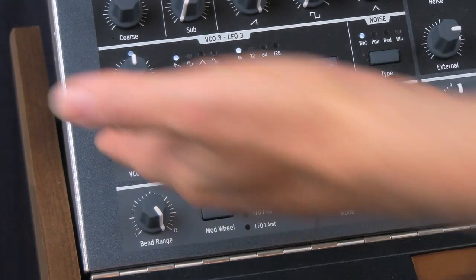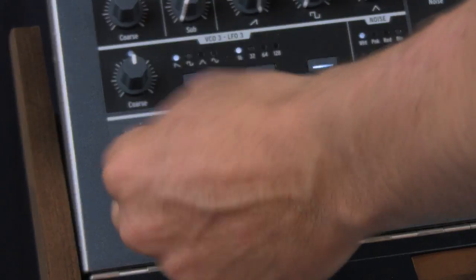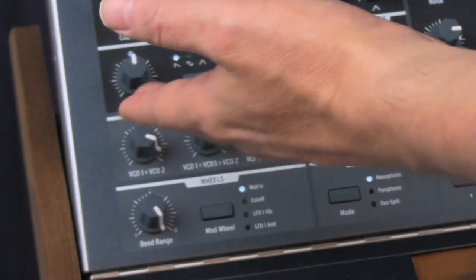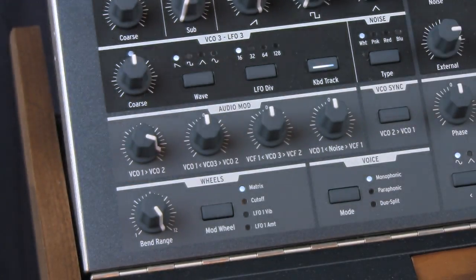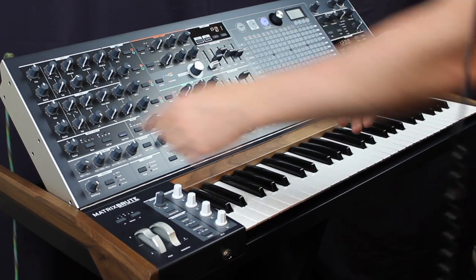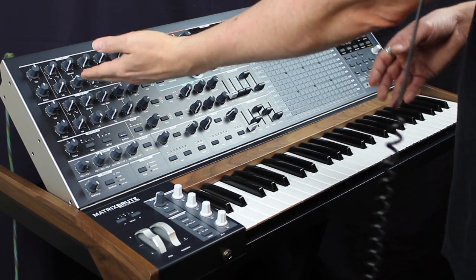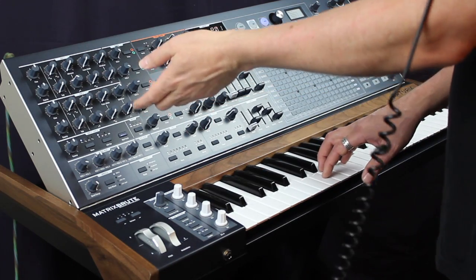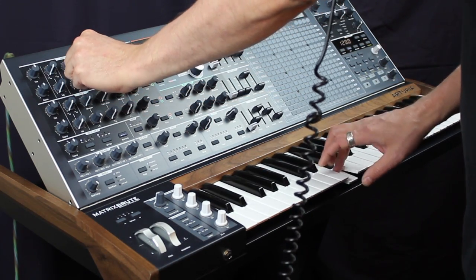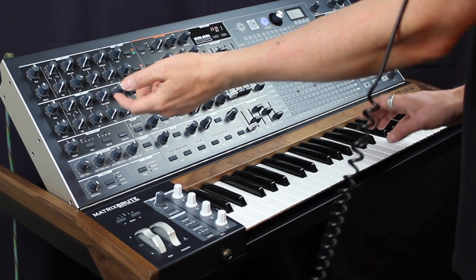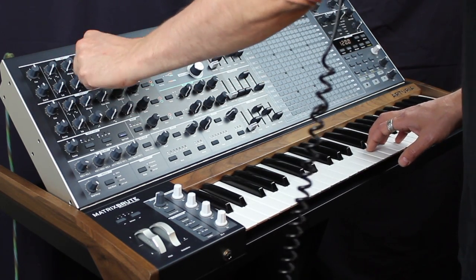You can not only adjust this using this knob here, which is an amount control, but you also can fine tune the amount with the individual levels of the waveforms themselves. So you can see this is a hugely powerful tool. Let's hear square wave.